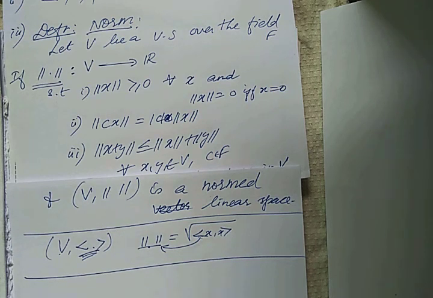Now in the next session, let us see the Gram-Schmidt orthogonalization process, which is so important. Before that, let us see a few more theorems and then the Gram-Schmidt orthogonalization process. Let us see. Thank you.